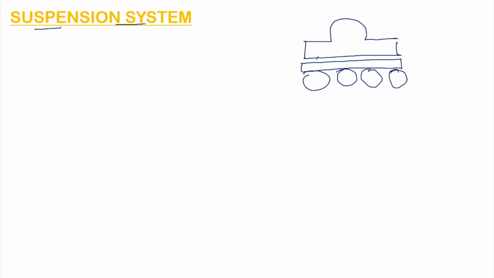There are springs here which are attaching the body of the vehicle to the frame of the vehicle. So these springs, or these mechanical components which are connecting the wheels to the frame or body of the vehicle, collectively are called the suspension system.